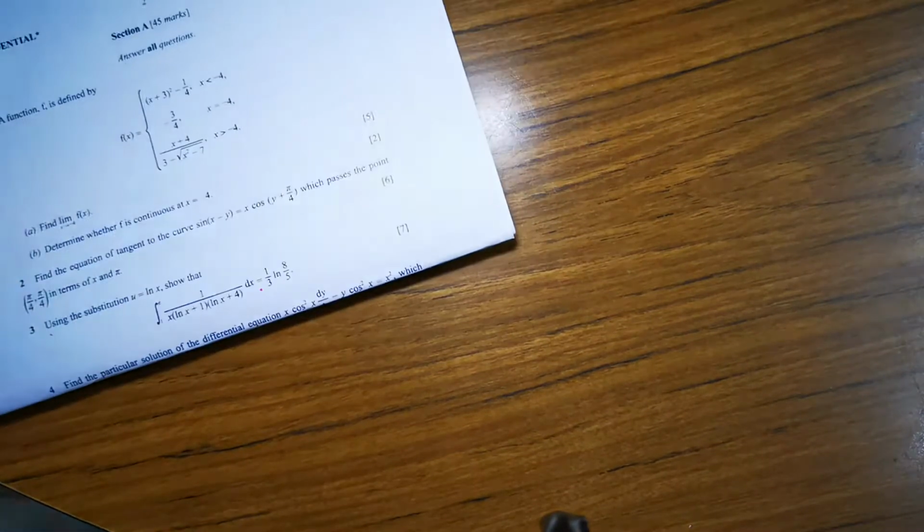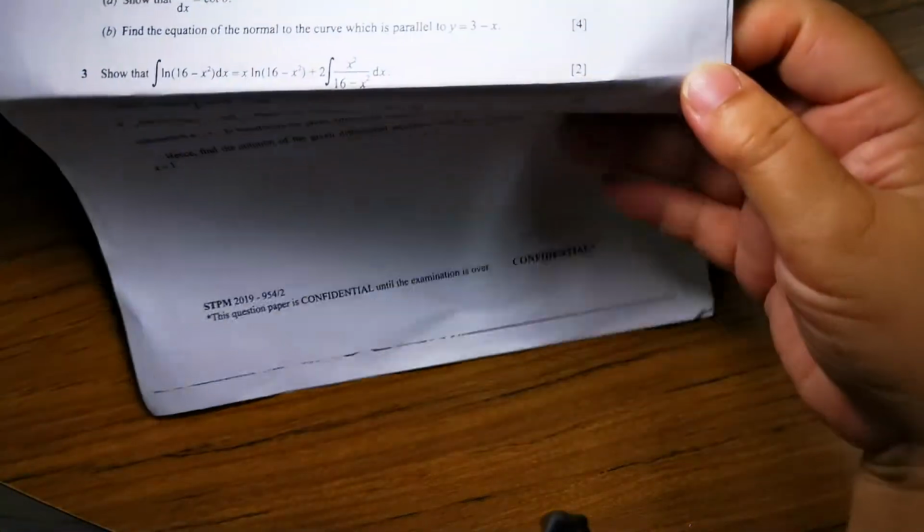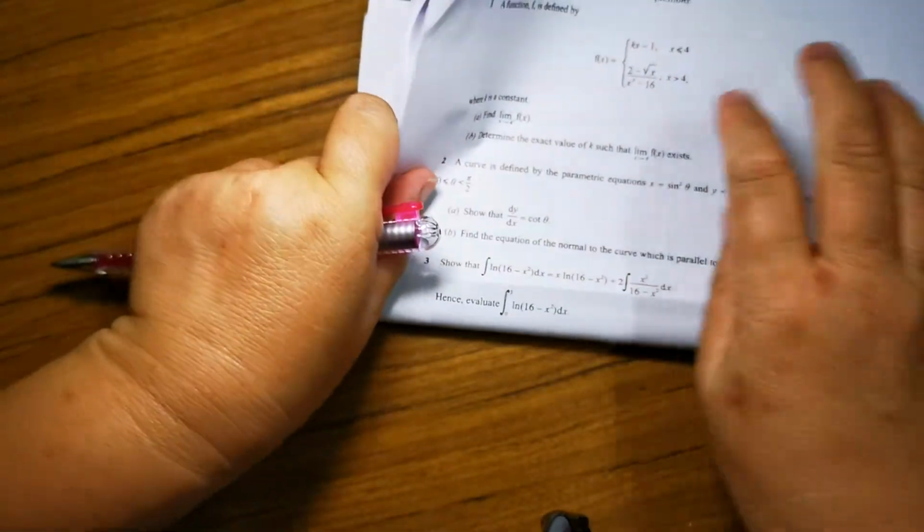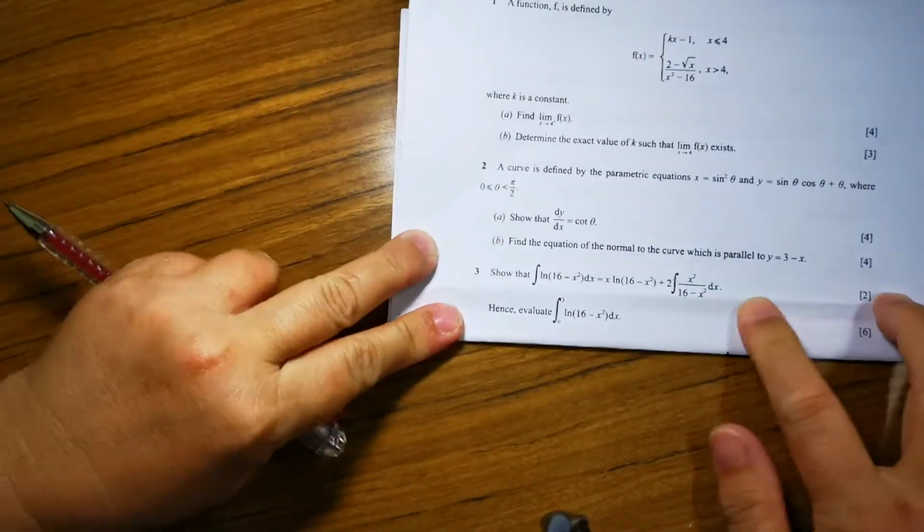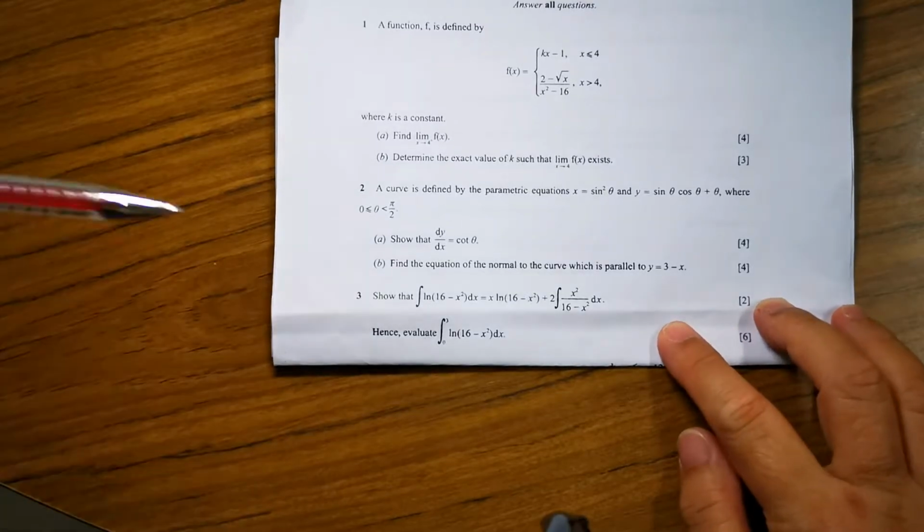So next, we are going to see the past year question. Just now we said that we are going to discuss STPM 2019, and the 2019 repeat paper. So we will check 2019 first. Okay, this one. Okay, this is the question.